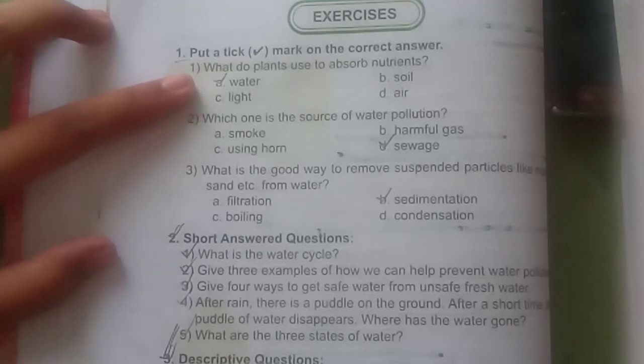So the first question is, what do plants use to absorb nutrients? Option A, water. Option B, soil. Option C, light. And option D, air. What will be the correct answer? The correct answer will be option A, water, because we have already known that plants need water to absorb nutrients from the soil.